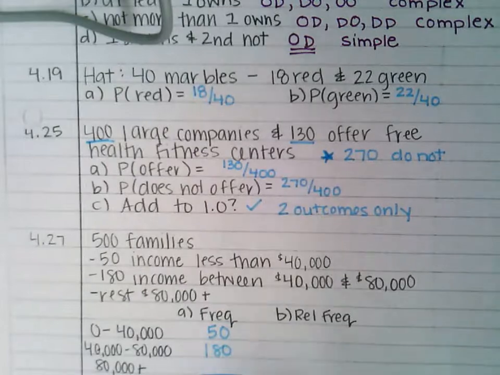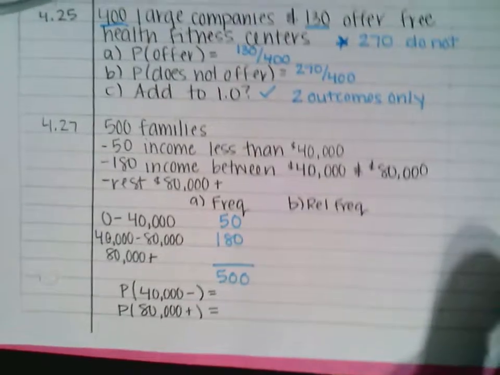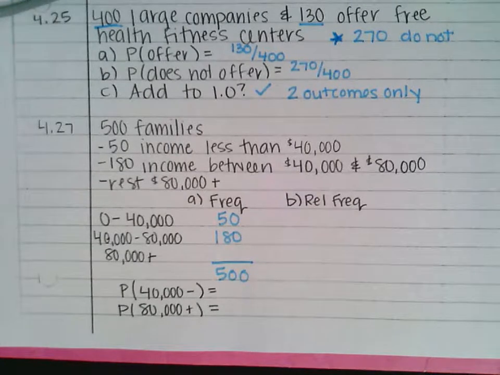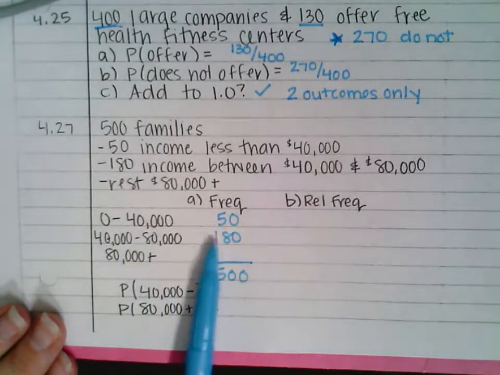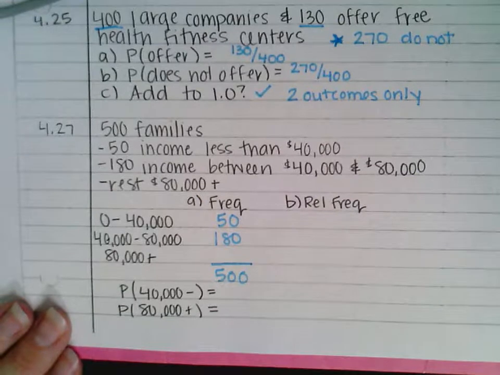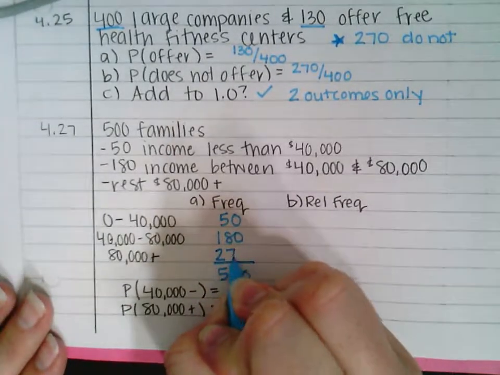All right, and then here was the problem that I was working when my computer decided just to shut down. So it gave us this information about incomes for 500 families. Okay, 50 less than 40, 180 between, and then the rest are 80,000 plus. And it said to go ahead and make a frequency diagram in the question. So 0 to 40,000, 40,000 to 80,000, I just got those here. And I know I need my total to add up to 500. So I'm going to find that by saying, okay, well, what's 500 minus 50 minus 180? And that means that 270 are in this bin here.